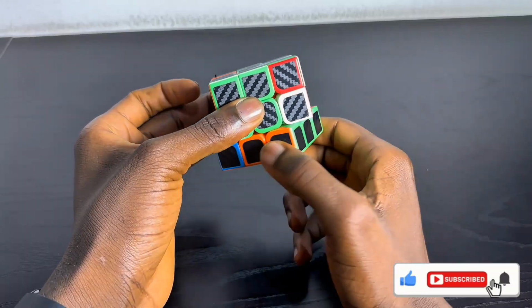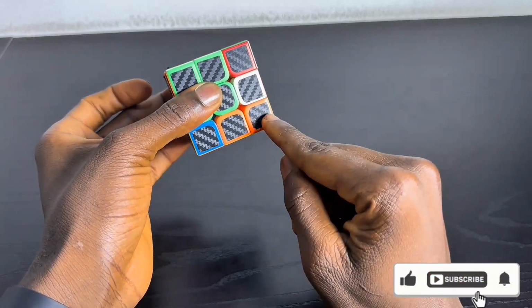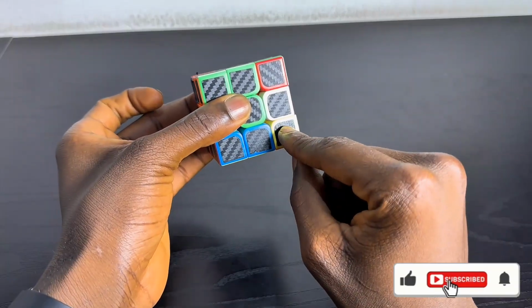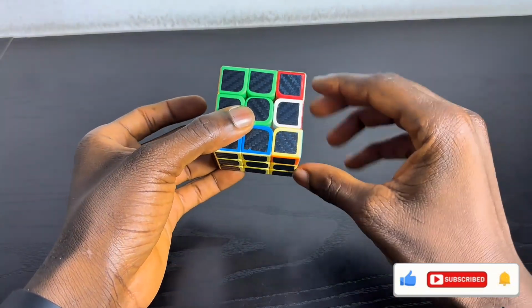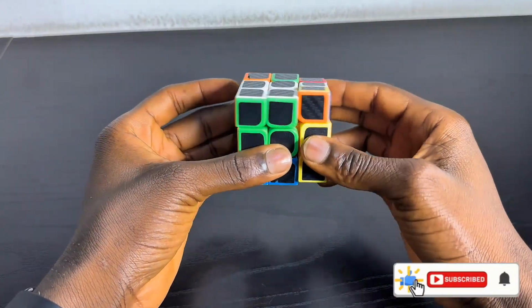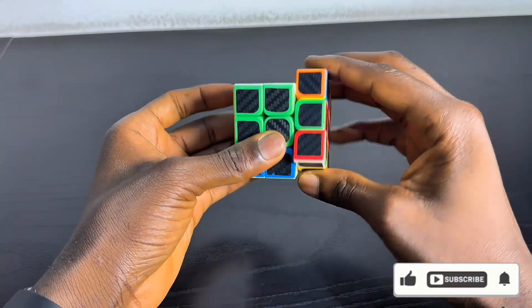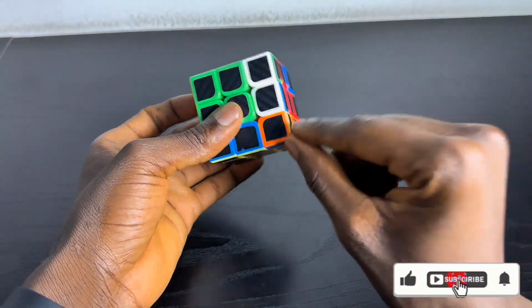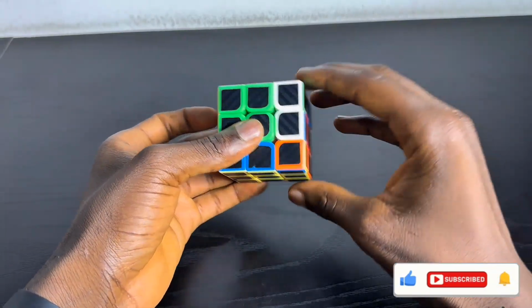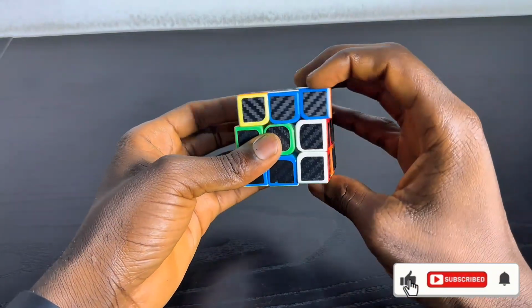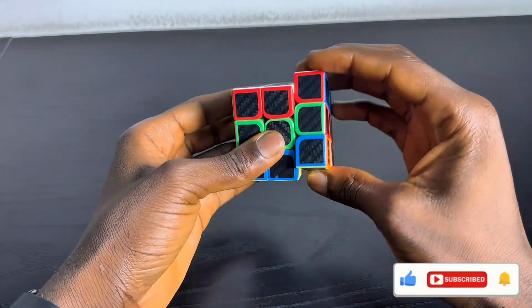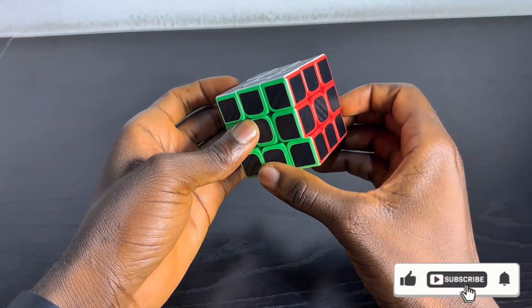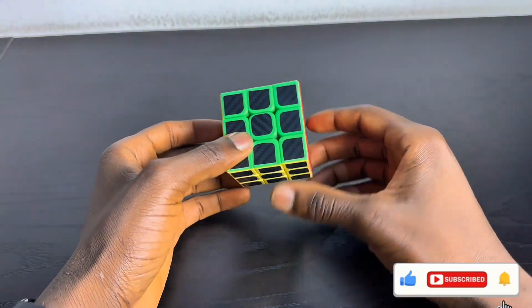Then you turn it this way. This piece is arranged. Then you turn it this way. This piece is not arranged. Then you carry out the move again. 1, 2. You have done it twice and it's not yet arranged. You have to do it again. And you can see that the cube has been successfully solved.